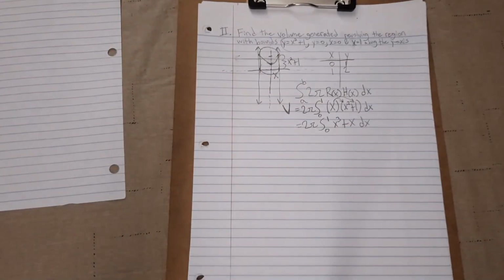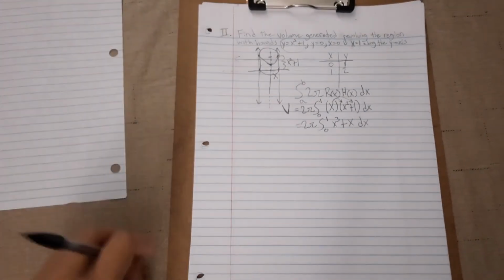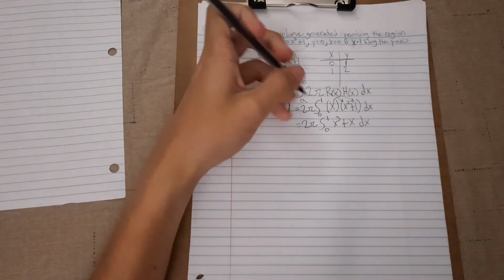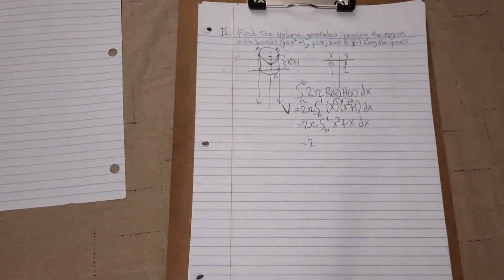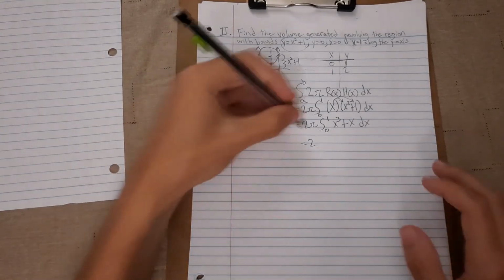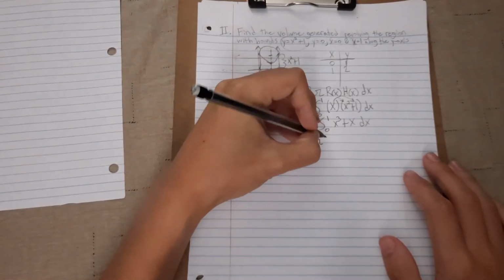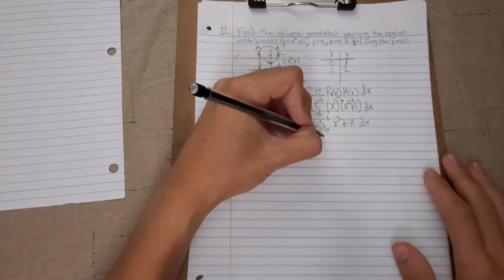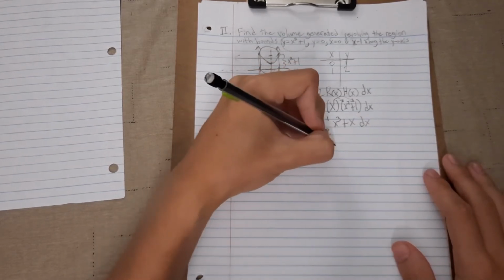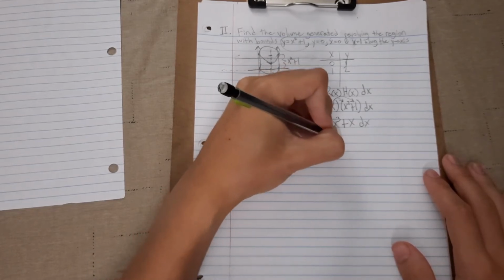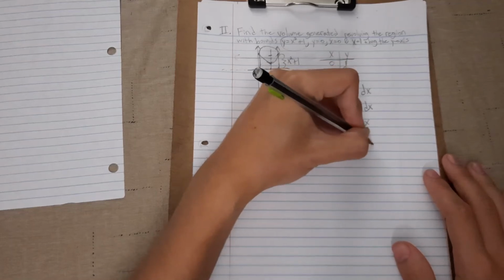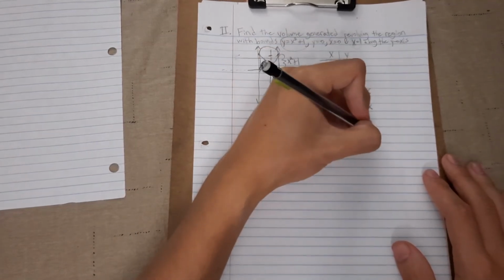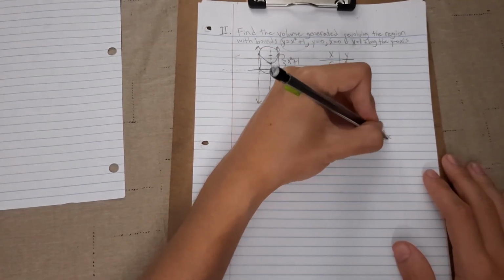Now so now you could actually separate out this integral because we're dealing with addition, not multiplication or division. So now you would have integral from 0 to 1 x to the third dx plus integral from 0 to 1 x dx.